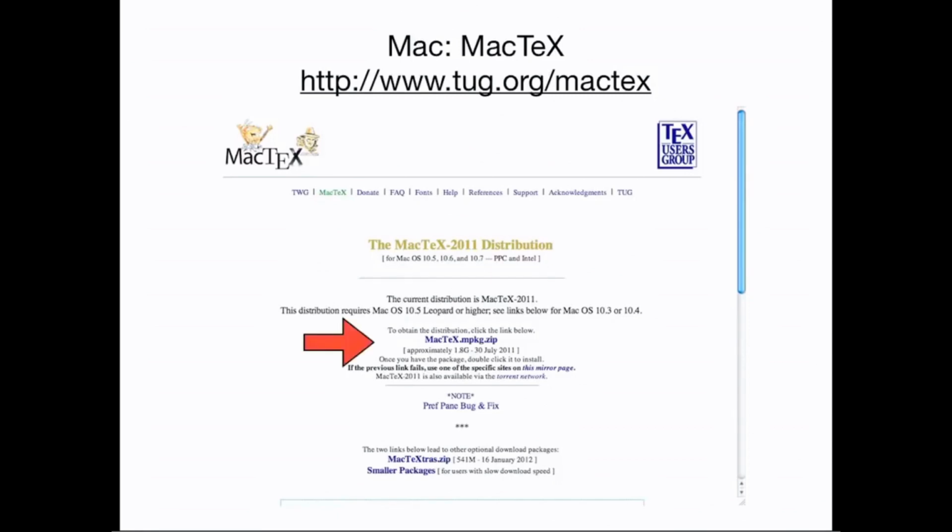The MacTeX extras are utilities that you might find useful, such as an equation editor, but they are not necessary for installation. If you are a Linux user, your Linux distribution probably already has LaTeX installed along with the operating system. Check your package management system and see. If it's not installed already, you can install it from there.